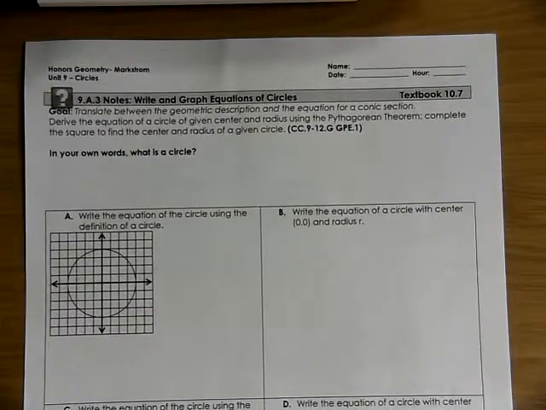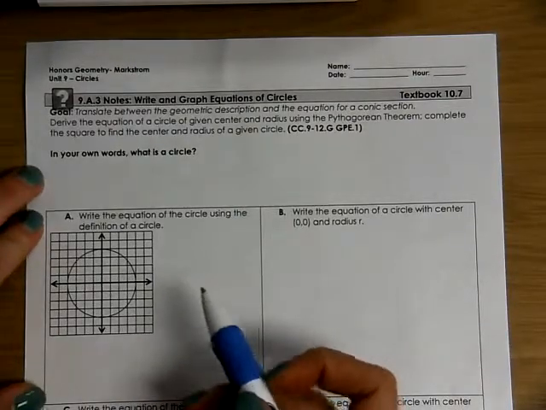Now that you've written in your own words what a circle is, let's go ahead and write down what the actual definition of a circle is. You may have said that circles are round, or there's no edges, there's no angles. If you cut it in half, it's the same on both sides, or it's symmetrical. The actual definition of a circle is going to be important in order to write the equation of a circle.